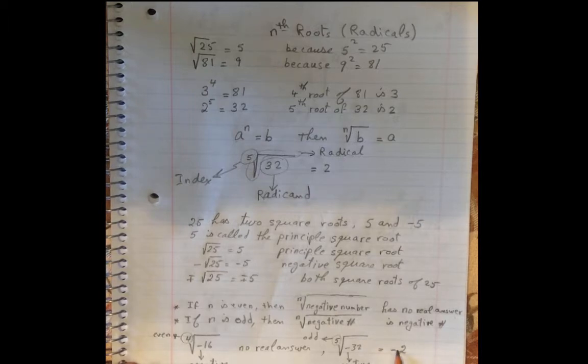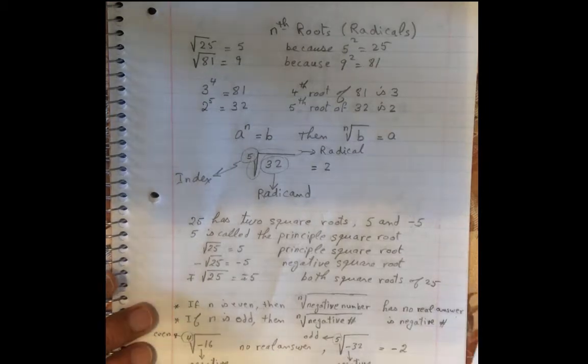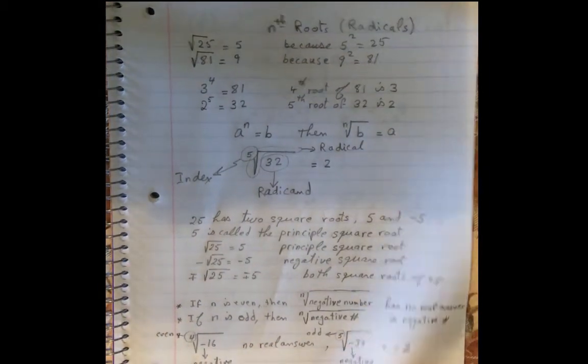If you multiply negative 2 times negative 2 five times, you're going to get negative 32. But if you want to find the 4th root of negative 16, the index is even, the radicand is negative, there is no real answer. There is no number you multiply by itself 4 times and the answer is negative. So keep that in mind, that's very important.